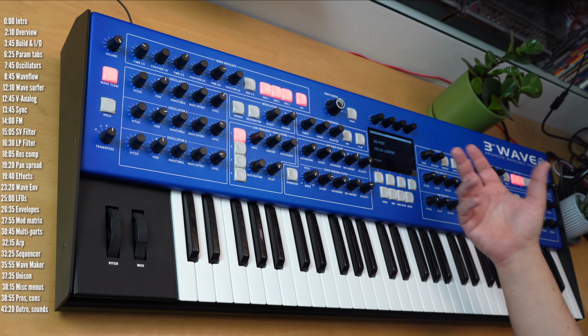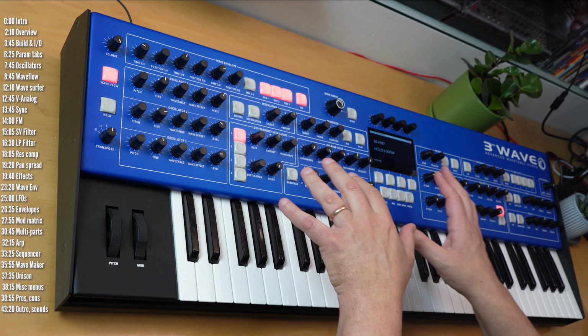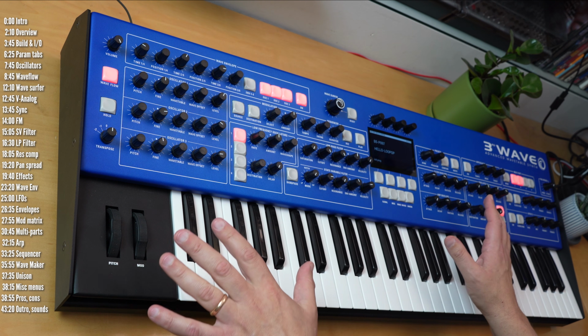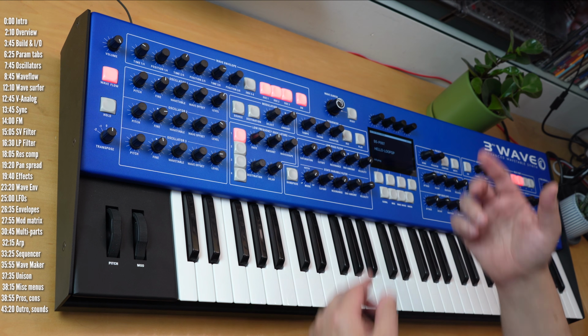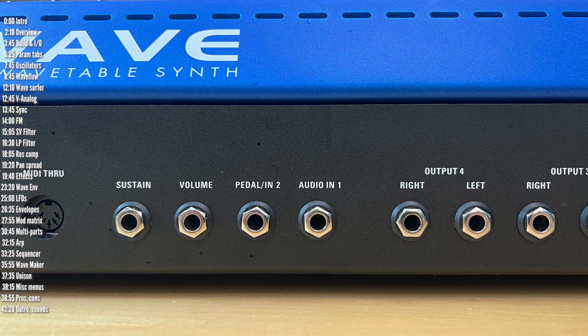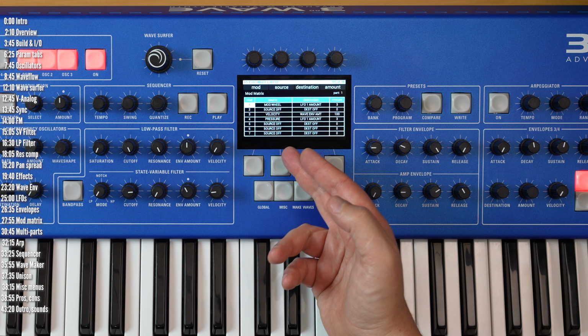In terms of connectivity, you've got 4 stereo outputs you can assign per timbre pair if you like. You've got a 1/4-inch headphone output for the mix. All the outputs, by the way, are unbalanced outputs, unfortunately, and indeed in this setup I had a ground loop which I bypassed using an isolator. Then you've got 4 inputs: audio in for sampling your own custom wavetables, and 3 additional inputs for expression pedals and CV. All of these also appear as sources in the mod matrix.